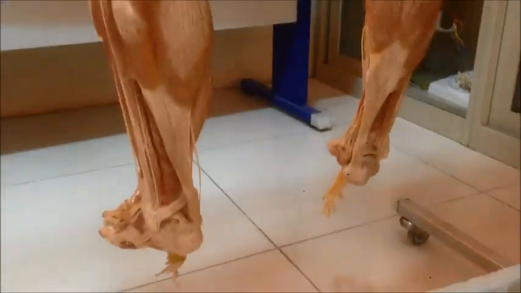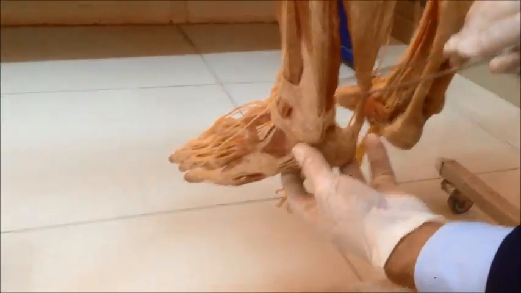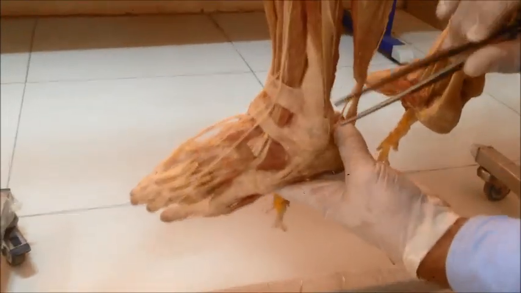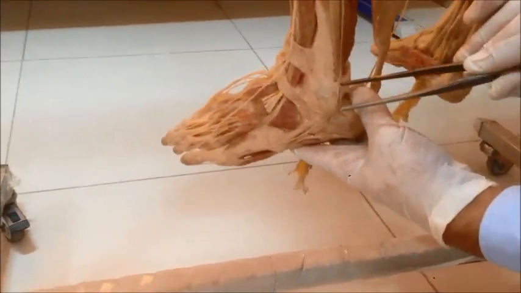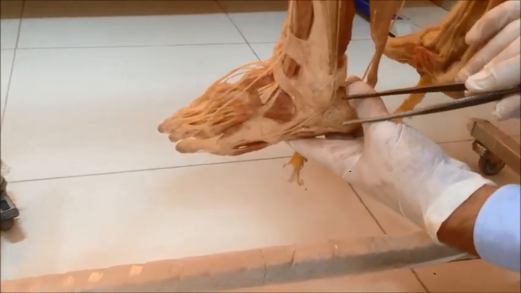Now the last one. You'll see this is the sural nerve. You see here at the lateral malleolus it gives multiple branches.